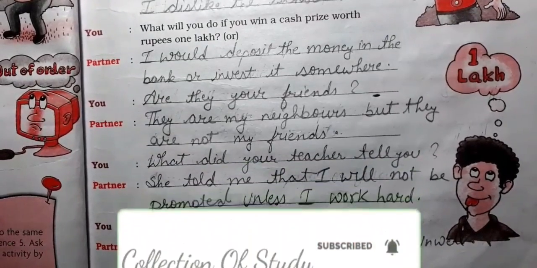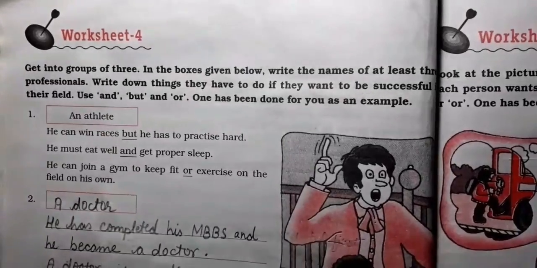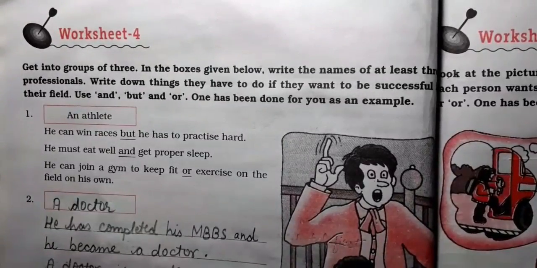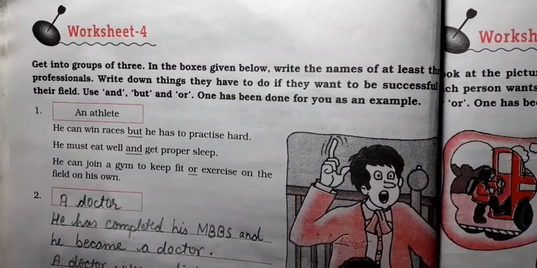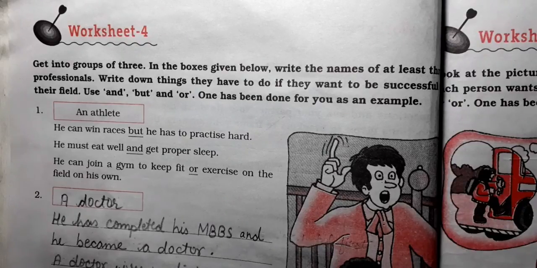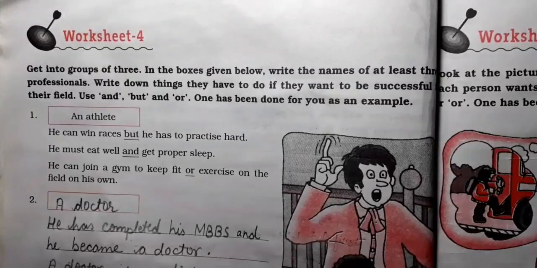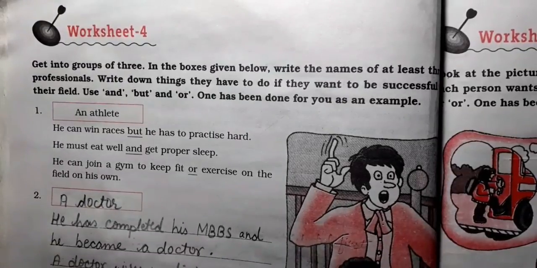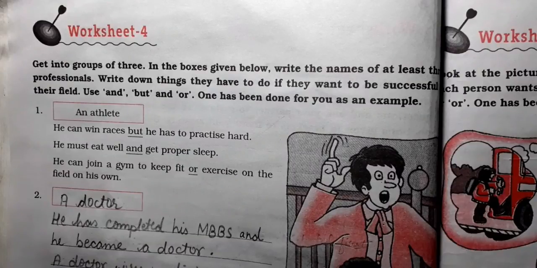Next, let's see Worksheet 4. Get into groups of 3. In the boxes given below, write the names of at least 3 professionals. Write down things they have to do if they want to be successful in their field. Use and, but, or. One has been done for you as an example. An athlete. He can win races, but he has to practice hard. He must eat well and get proper sleep.